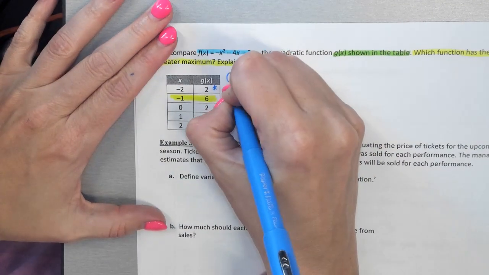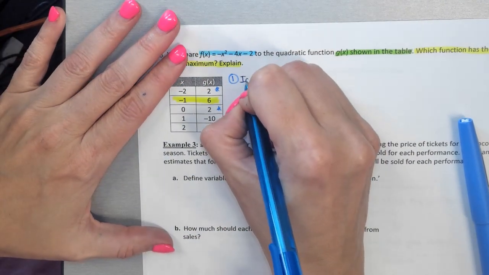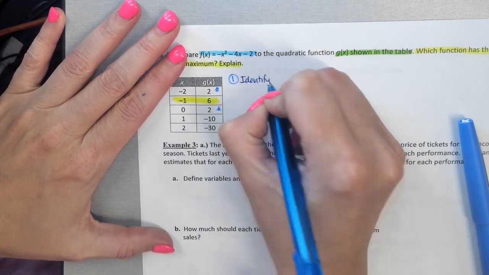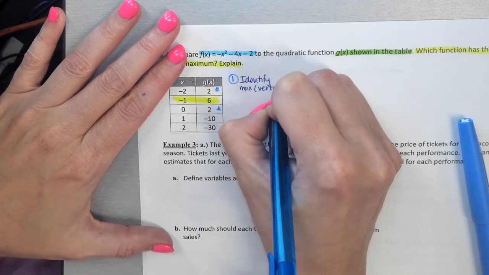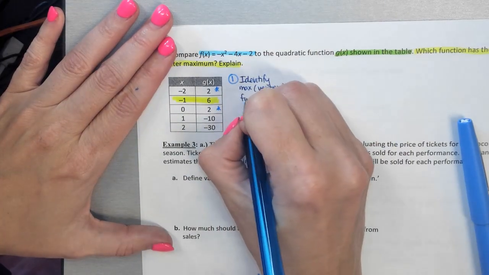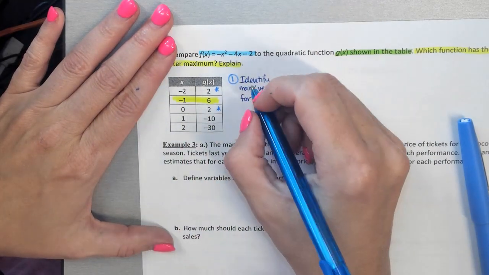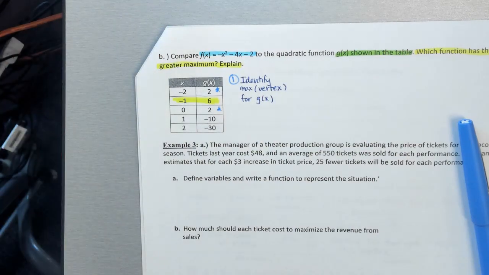So your first step is to identify the max. Is the max always going to be the middle one? No, because this isn't the middle one, right? Will it always be the highest y value?